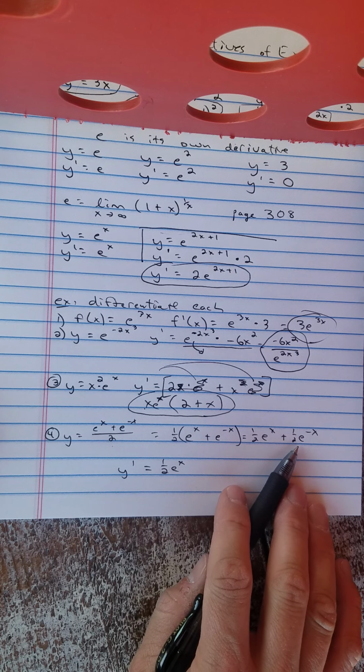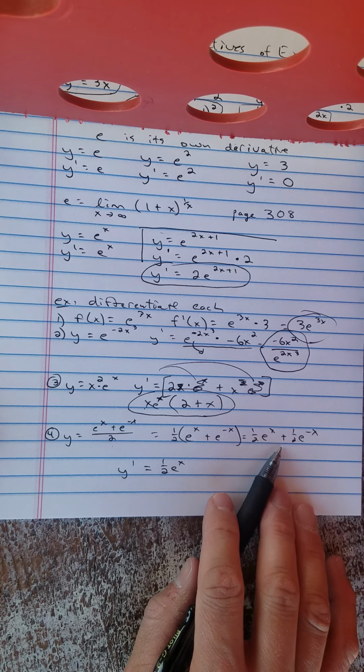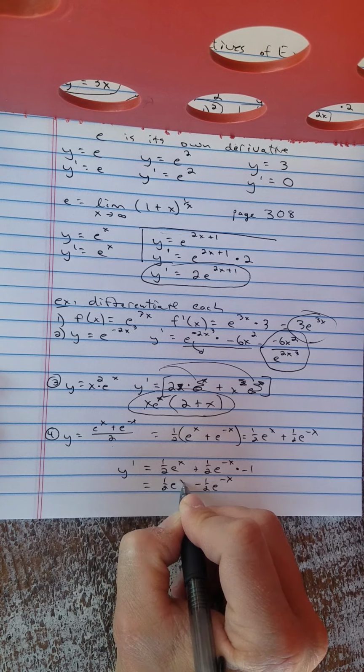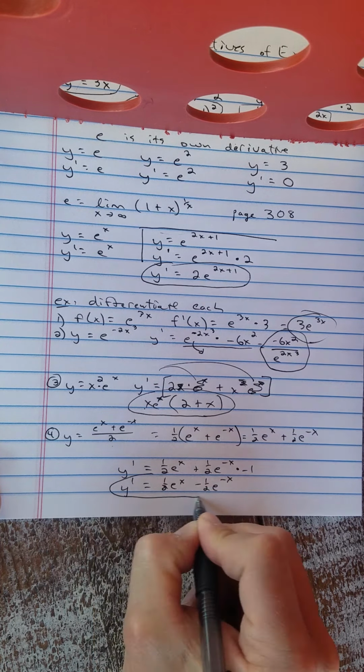What's the derivative of 1/2 e to the negative x? It's almost the same thing. The only thing you have to do is say the derivative of 1/2 e to the negative x is 1/2 e to the negative x times negative 1. So the only thing that changes is this plus sign becomes a minus sign, because it's positive 1/2 times negative 1, which is negative 1/2 e to the x. The only thing you could do to maybe make it mesh with the back of the book is factor out the 1/2, so it would be 1/2 on the outside, e to the x minus e to the negative x. But yeah, you could also leave it like that.